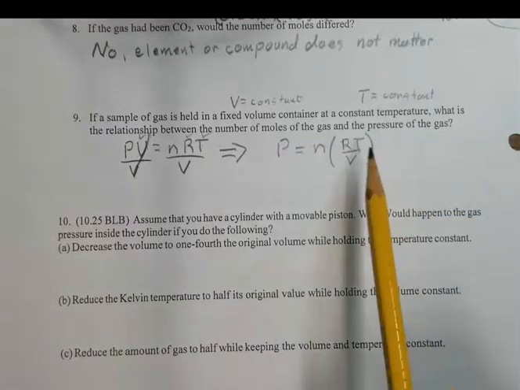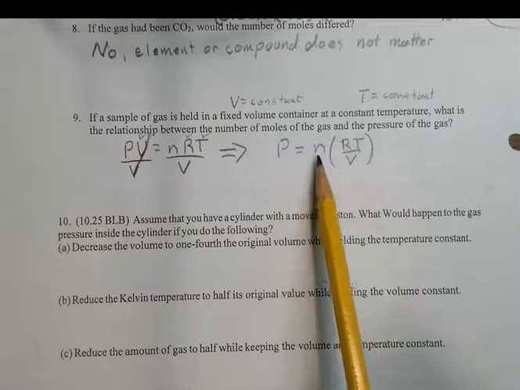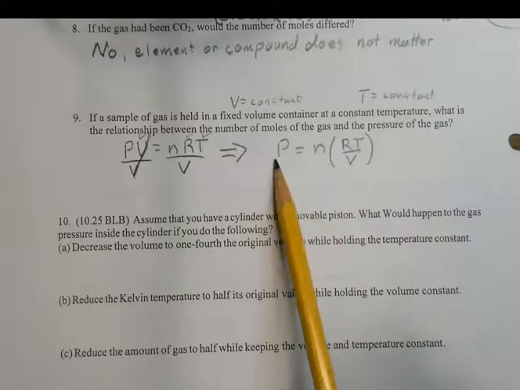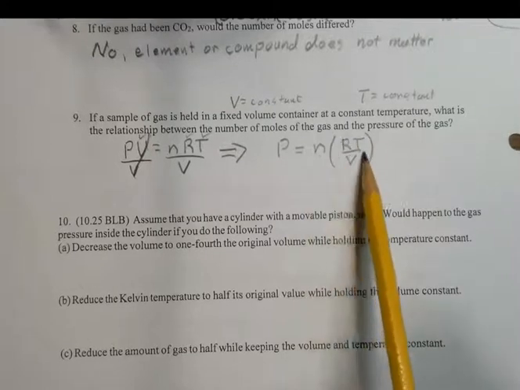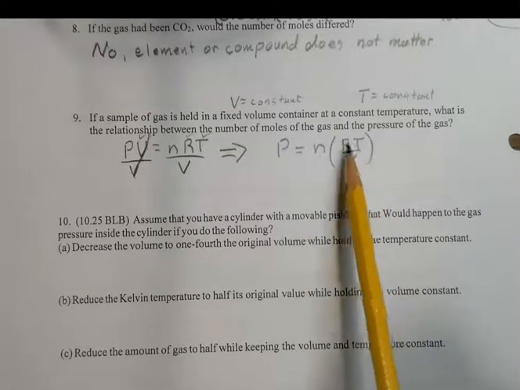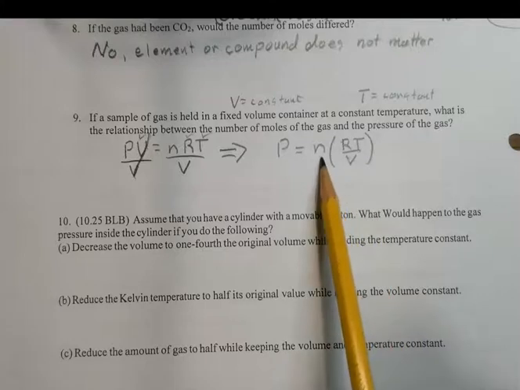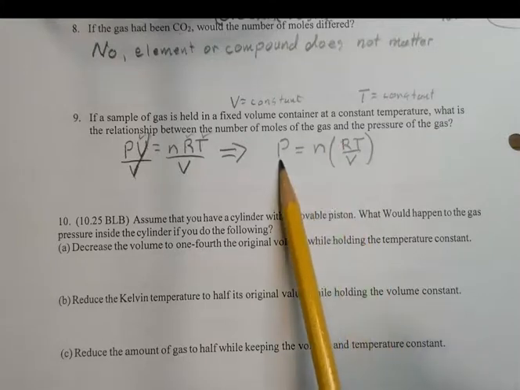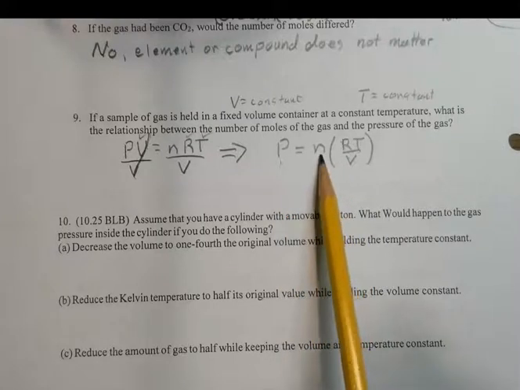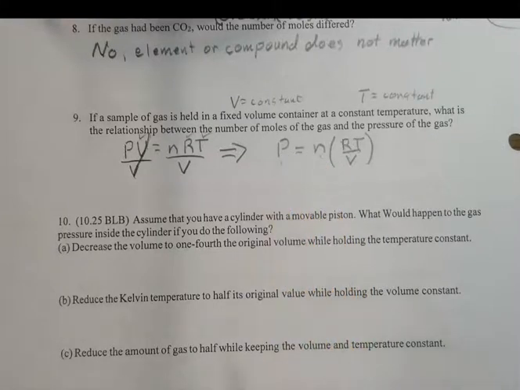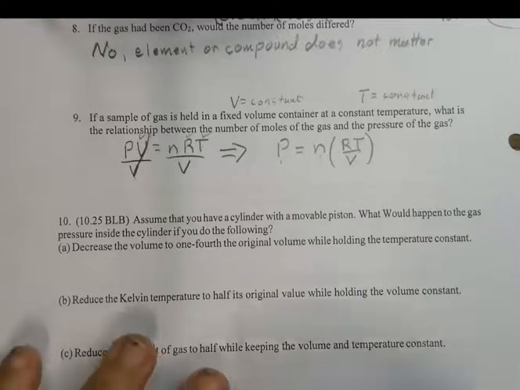So this clearly illustrates what the relationship is. That pressure is directly proportional to number of moles. So in other words, if these things are just a constant, they're just some number, it could be 10, then if I double this number, I double this number. If I triple this number, I triple this number. If I cut this number in half, I cut this number in half. So that's what I want you to see.